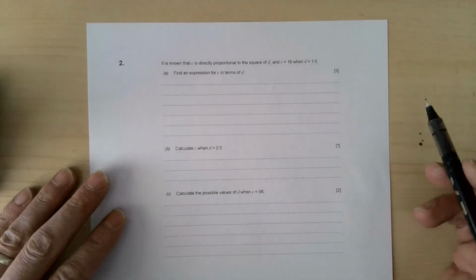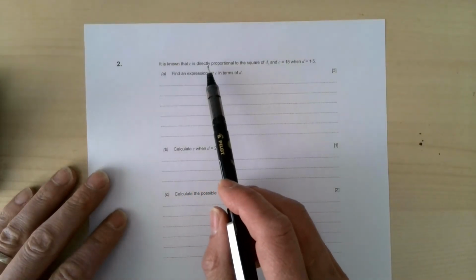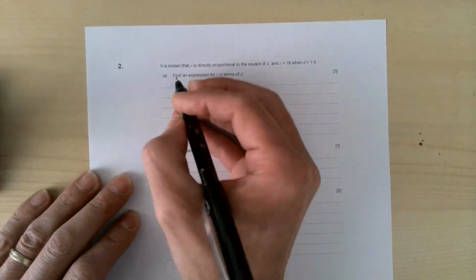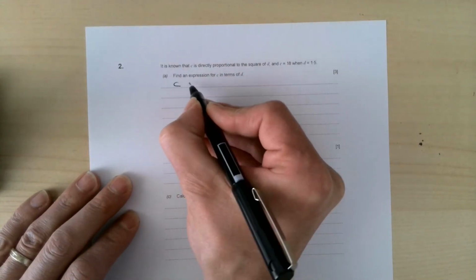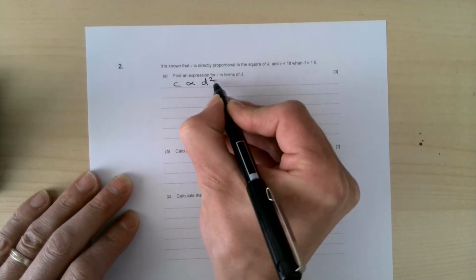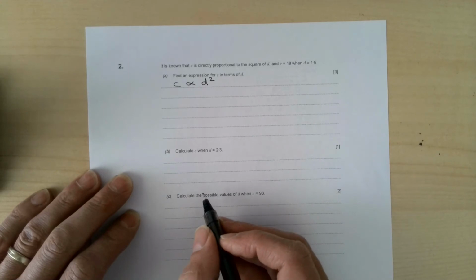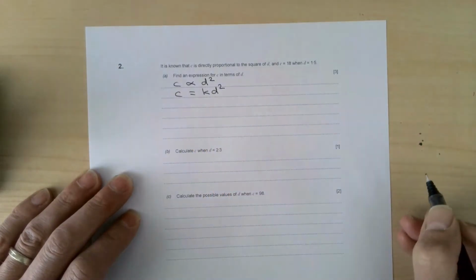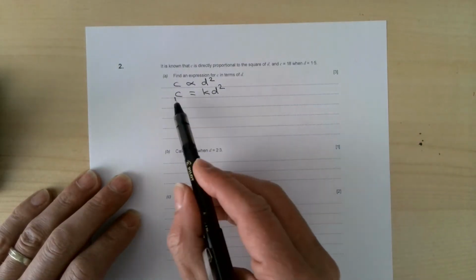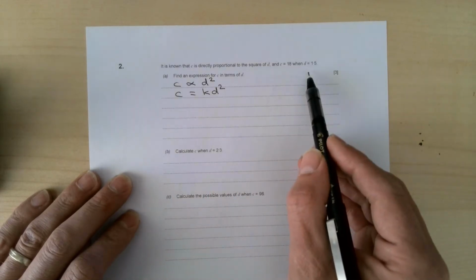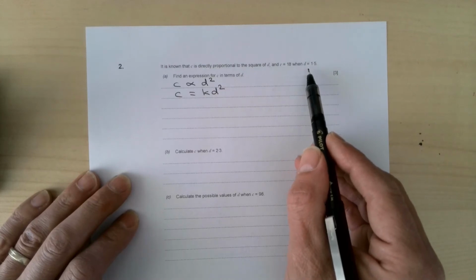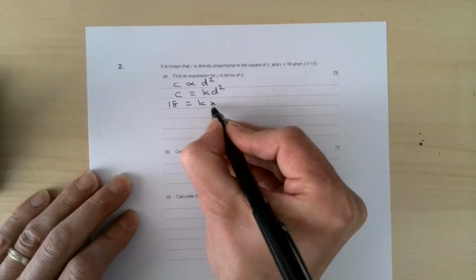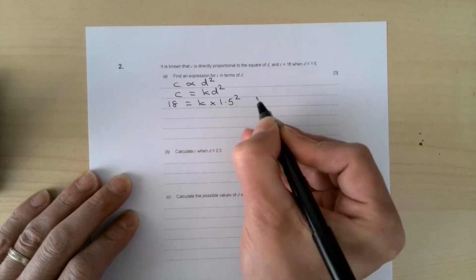A bit more difficult when you have C is directly proportional to the square of D. So this time we need to rewrite the start. C is proportional to D squared, and then everything else is the same. We change it to an equation. C equals K D squared, and we can work out our proportionality constant by putting in the values of C and D that they give us in the question. C is 18, D is 1.5. So 18 is equal to K times 1.5 squared.